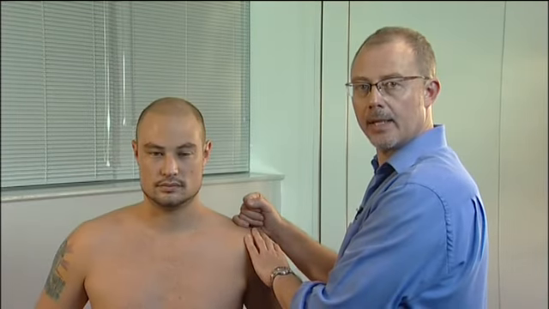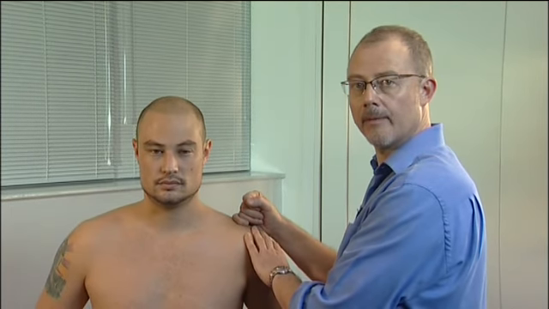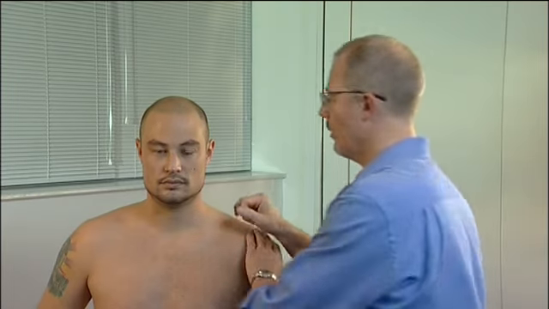Small intestine 18 is located directly inferior to the outer canthus at the inferior border of the zygoma. It's best to find this point standing three-quarters to the face.